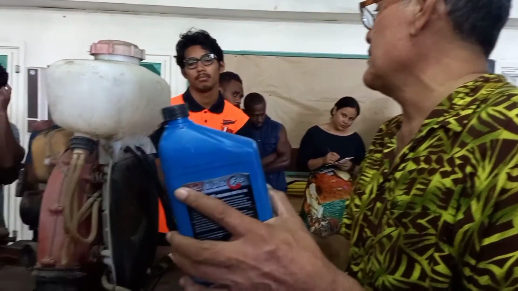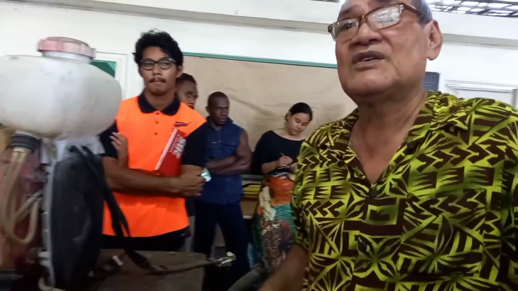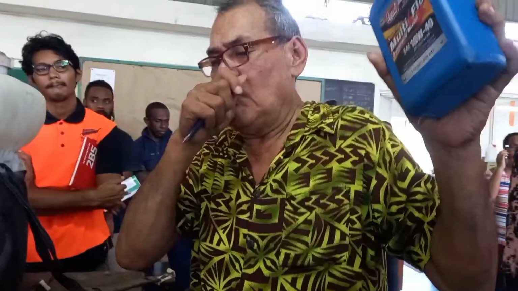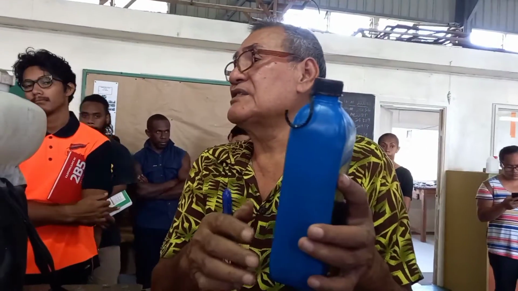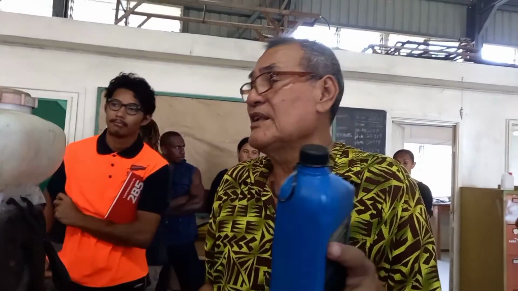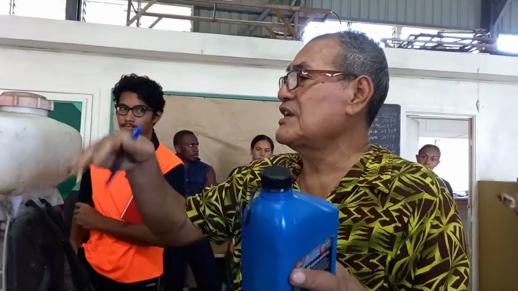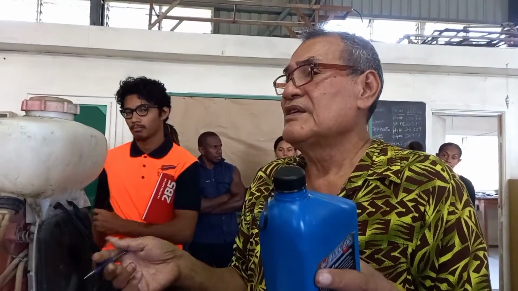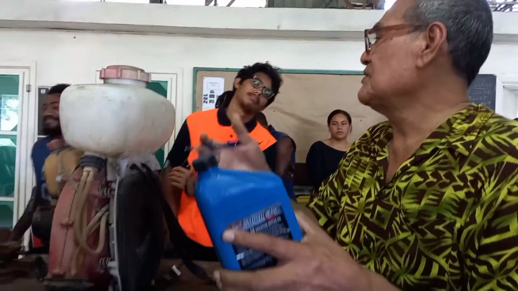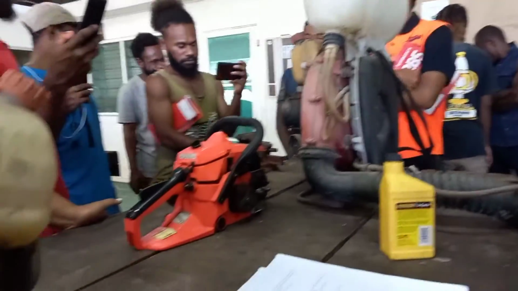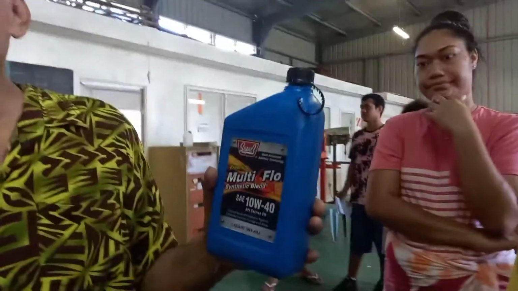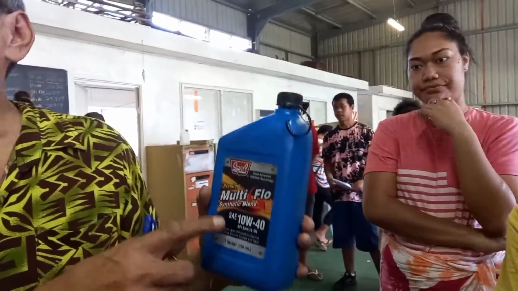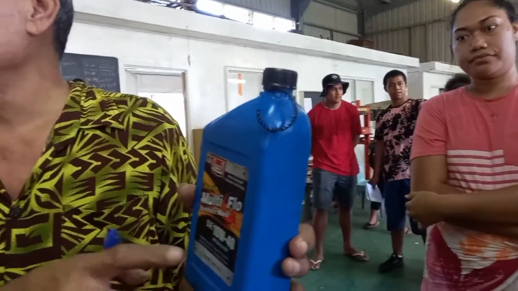SAE 10W. But this is what's called a multi-grade oil, meaning that it can be used for both cold countries and hot countries. So you don't have to change the oil. Otherwise, when it's hot, you need to change to a thicker oil. When it's cold, you need to change to a thinner oil. SAE stands for the Society of Automotive Engineering.